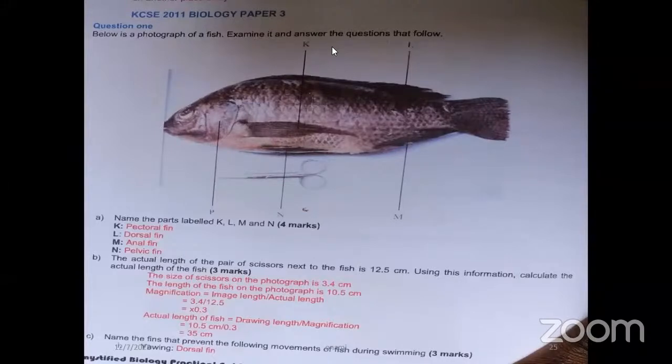Now, you can be asked that question in a different way. For example, you can be asked to describe how the gill filaments are structurally adapted to their functions. How will you answer that question? How are the gill filaments structurally adapted to their functions?